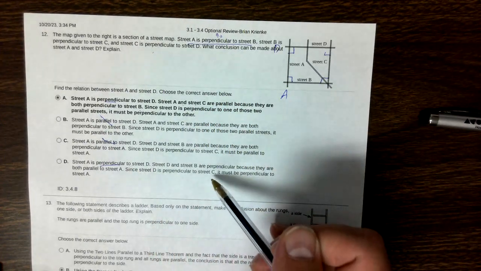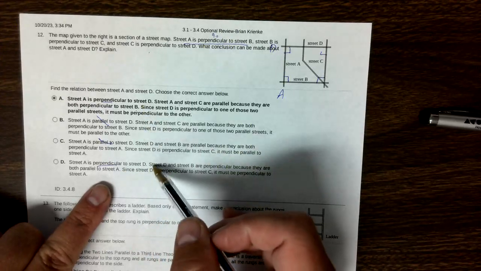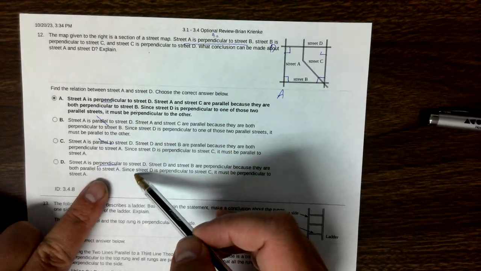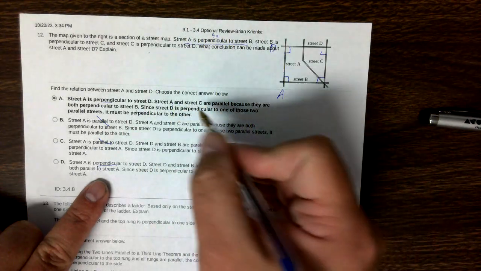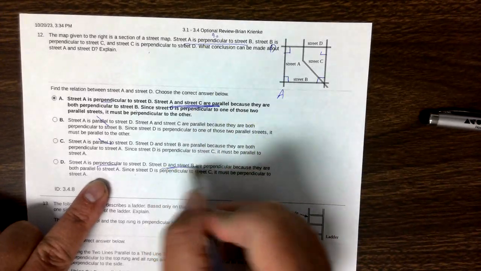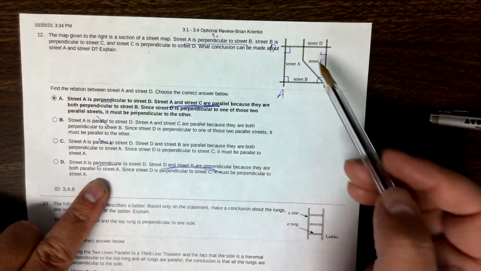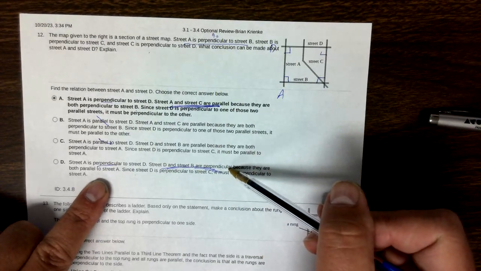Now, this one also says A is perpendicular to D. And then this is A and C are parallel. And this is D and B are perpendicular. Well, D and B are perpendicular.